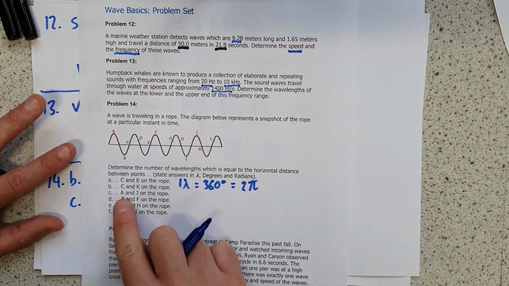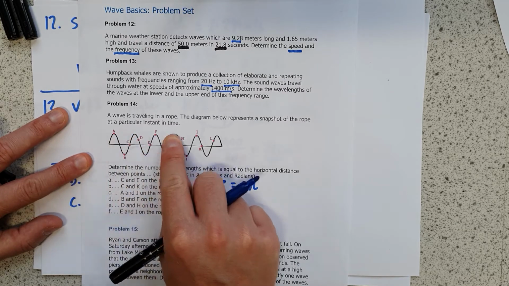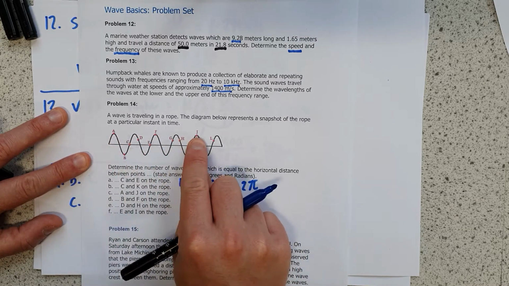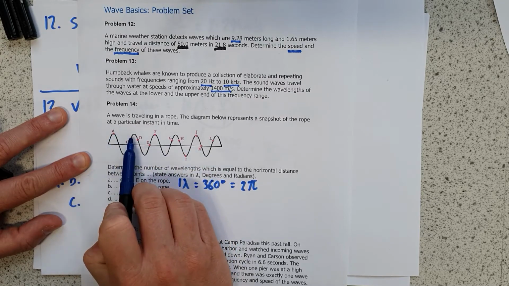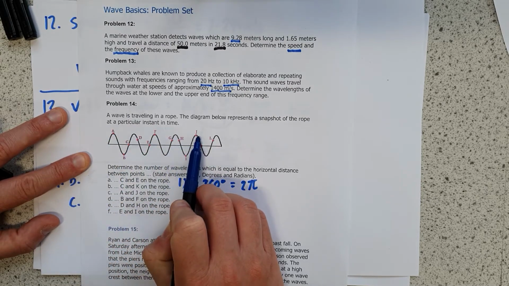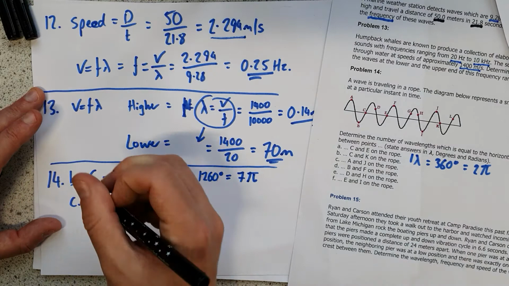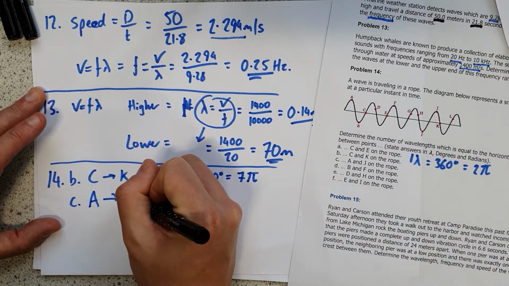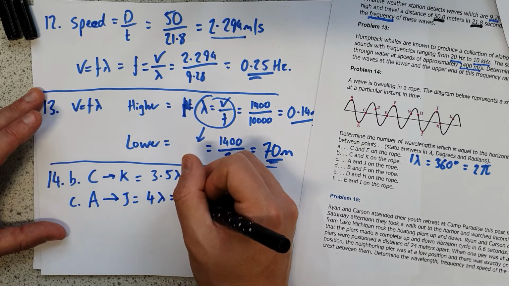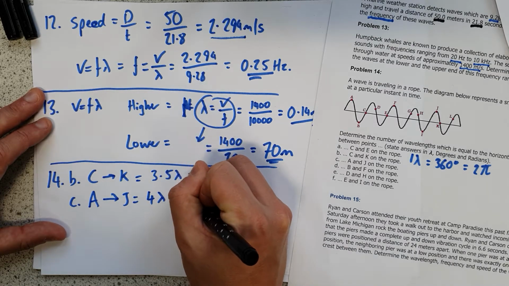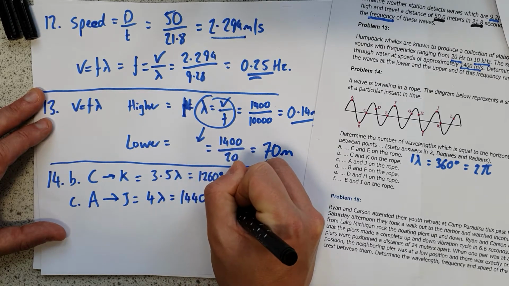C, A to J. So A is here and J is here. So we're actually returning to the same point on the wave. So we should be able to count full wavelengths. So 1, 2, 3, 4 wavelengths from A to J. A to J, so that is 4 lambda. Again, 4 times 360 gives us 1440 degrees.